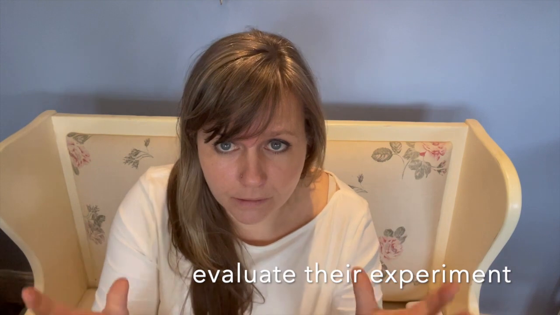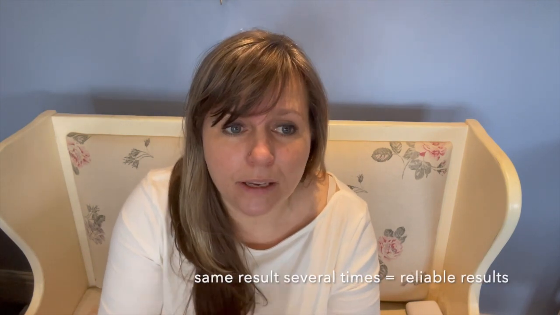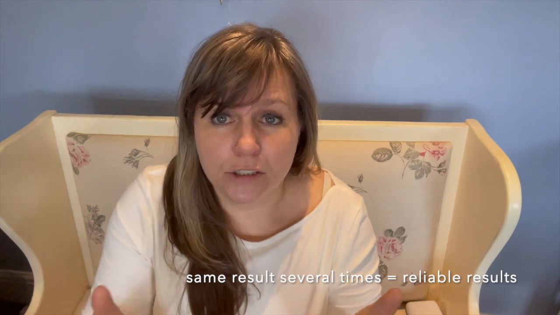By year 5 and 6, we're looking for something like year 3, 4, but a bit more. We're looking for them to notice when their experiment didn't go well, or there was an underlying issue with it, and to evaluate their experiment to some extent, to comment on the fact that they repeated it, so they know that their results are more repeatable and therefore their experimental procedure was all right.